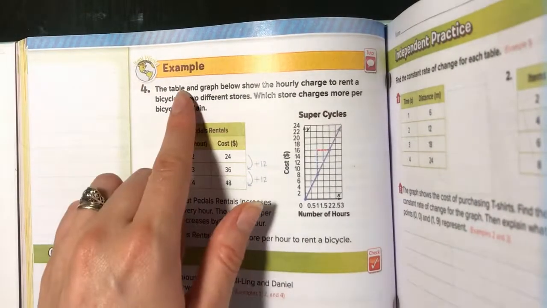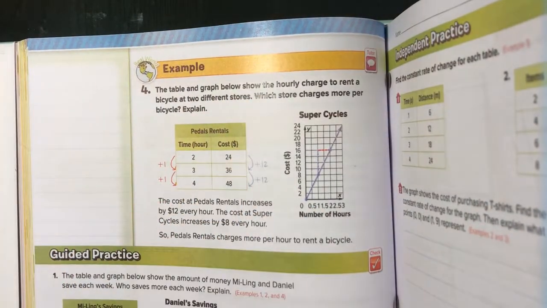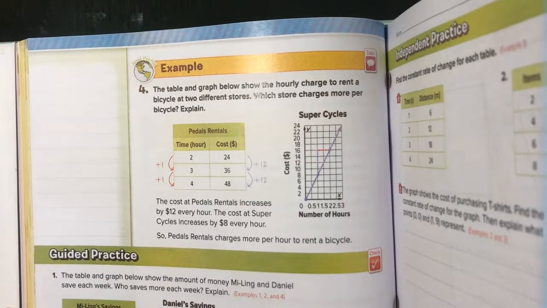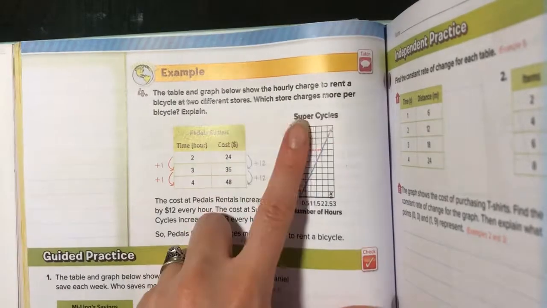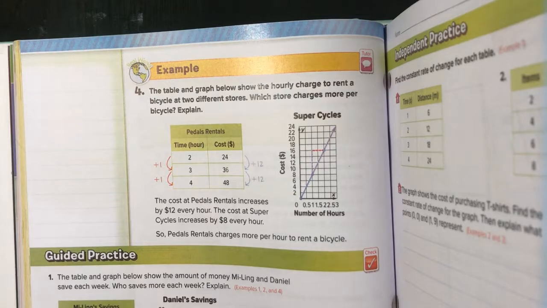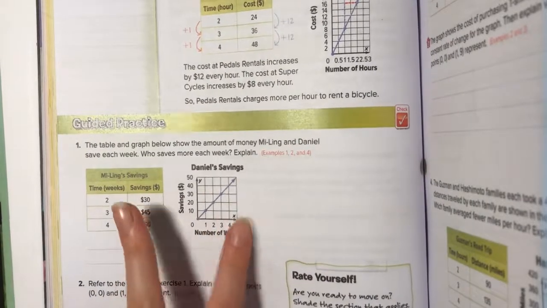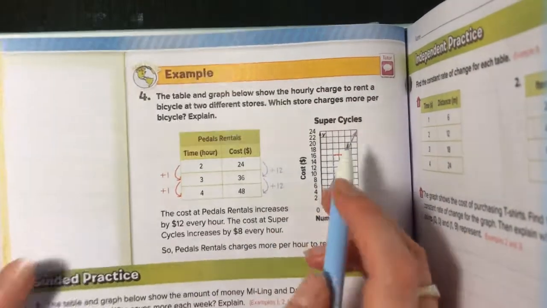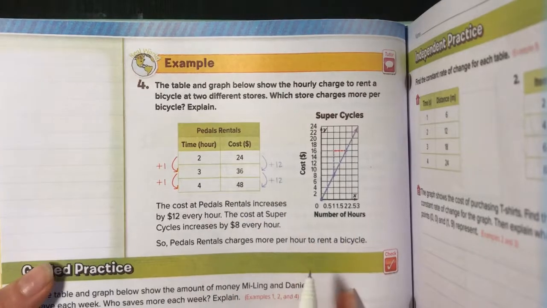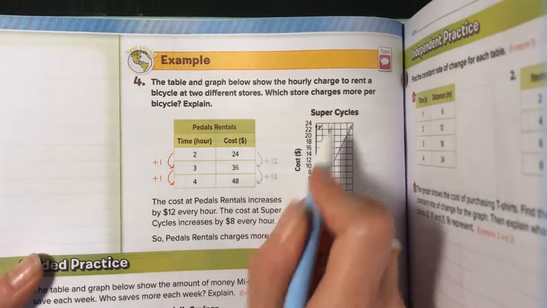All right. The table and the graph below show the hourly charge to rent a bicycle at 2 different stores. Okay? And look down here. They asked a similar question, 2 different stores. So pay attention. One they show a table, one they're showing a graph. This is Pedals, this is Supercycles.